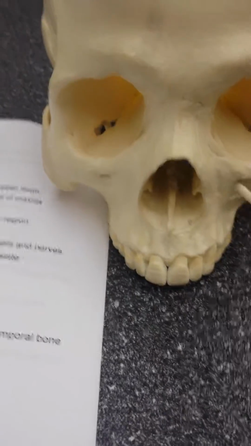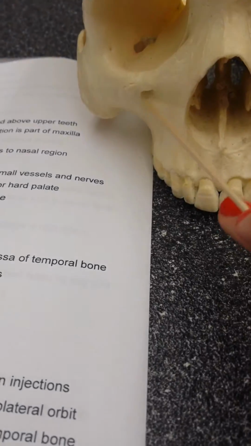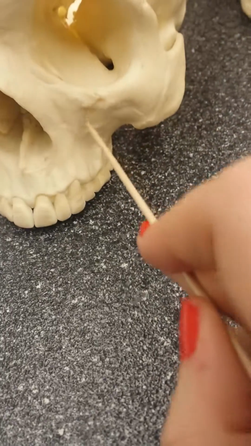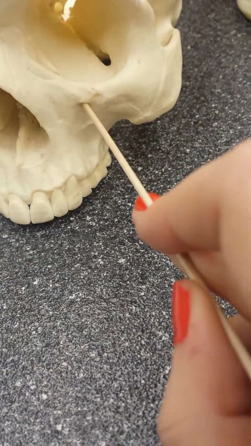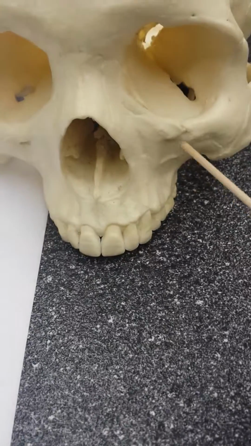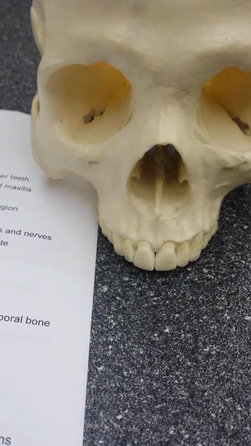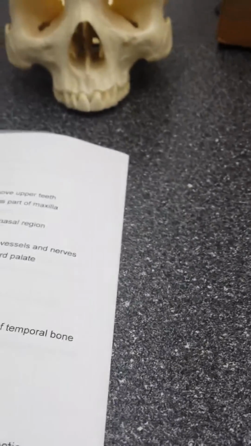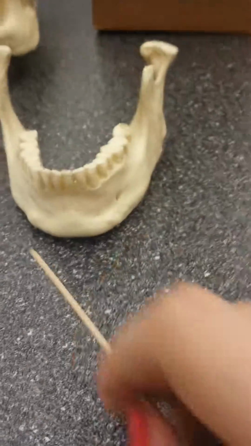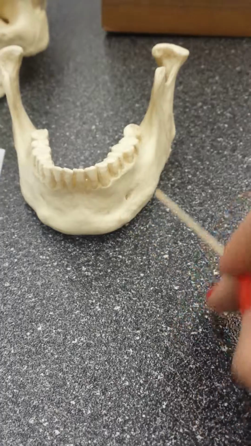Then you have the infraorbital foramen, and that's going to be these holes under the orbits. And then the maxillary sinus, again, is in this general region inside there. Again, look at those pictures in your book. It helps a lot. Moving on to the mandible, you have the body of the mandible, which is the major portion of it.